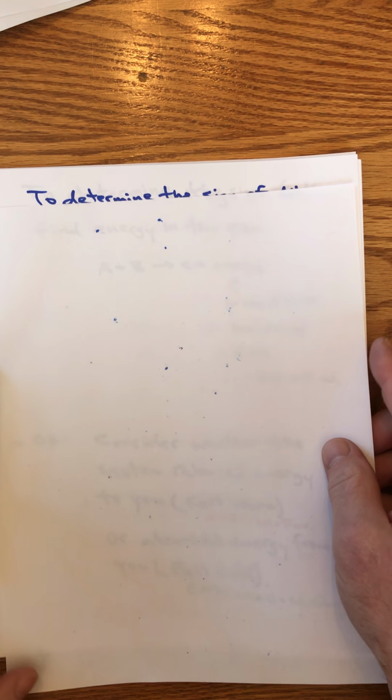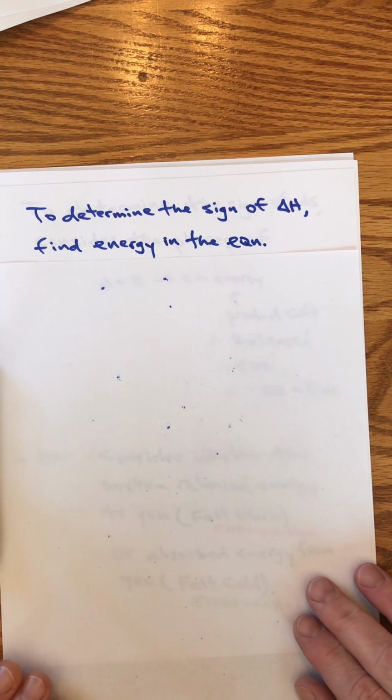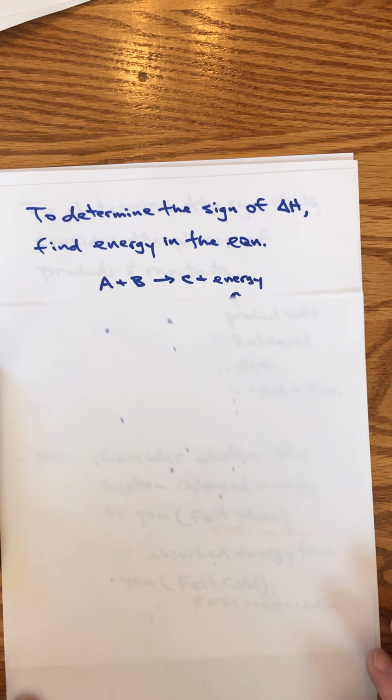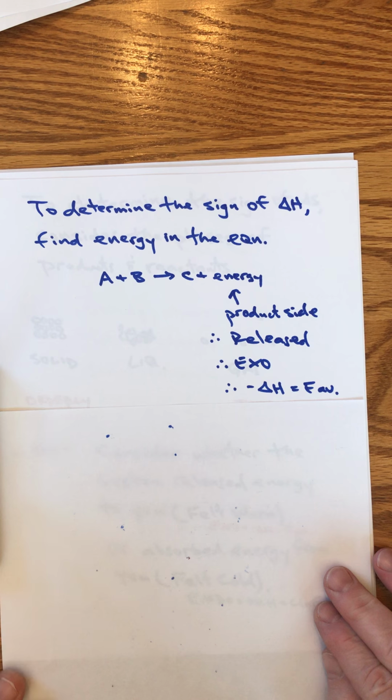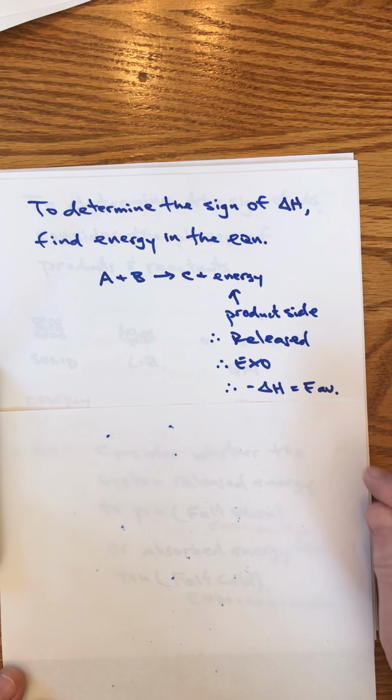So, if you're trying to figure out the sign for delta H, the enthalpy term, look for the energy in the equation. So if I find the energy in the product side, well, that would mean it's an exothermic process that's favorable. It's a negative delta H.